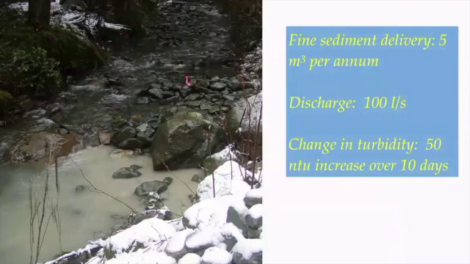Here is an example of a little stream flowing approximately 100 liters per second. There's a ditch line coming in from the right side. Upstream, it's clean, and downstream, it's dirty. According to the analysis we have done, we know it's producing 5 cubic meters of fine sediment over 1 year.